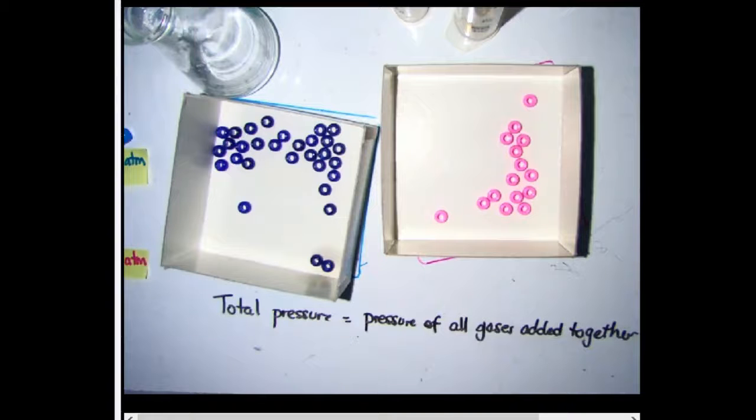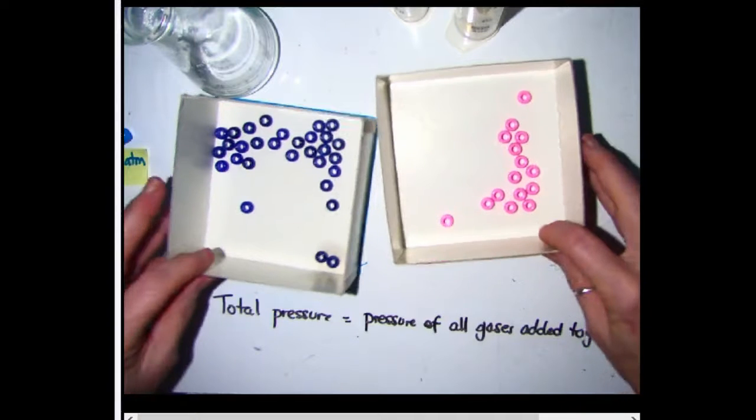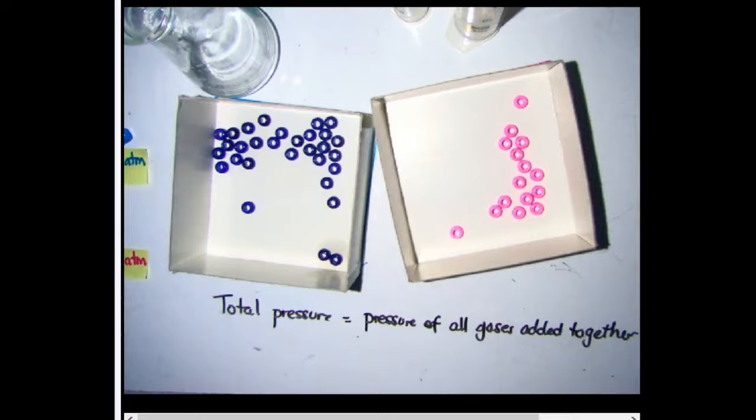B. Want to do a quick video on Dalton's law of partial pressure. So Dalton's law is written right here where it says the total pressure when you add any gases together that is exerted on the container, the total pressure is equal to all the gases added together.